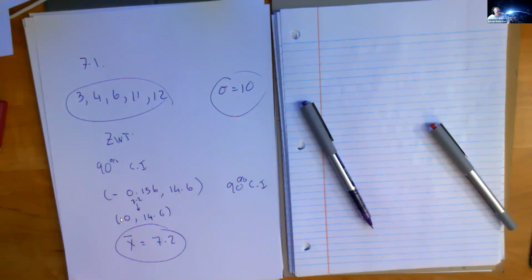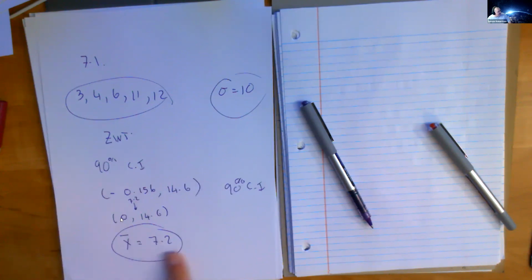Are we cool with that question? Give me a 90% confidence interval for the average age of a child at this church club. And the answer is somewhere between a baby and 14.6. And the mean of the sample is 7.2, but that is no better a guess than 14, right?